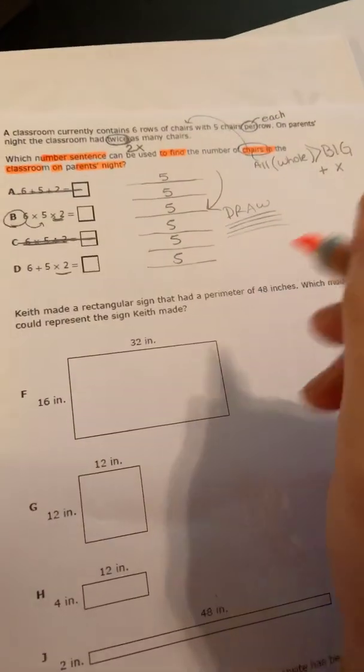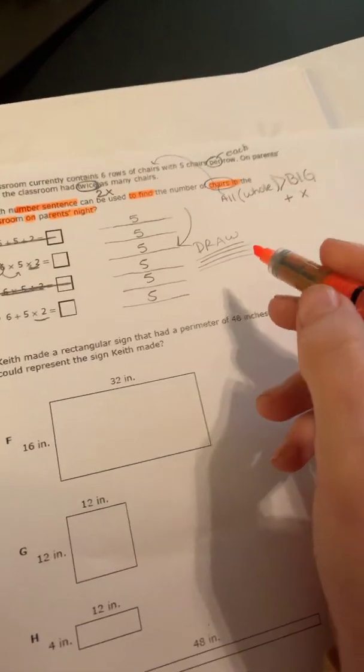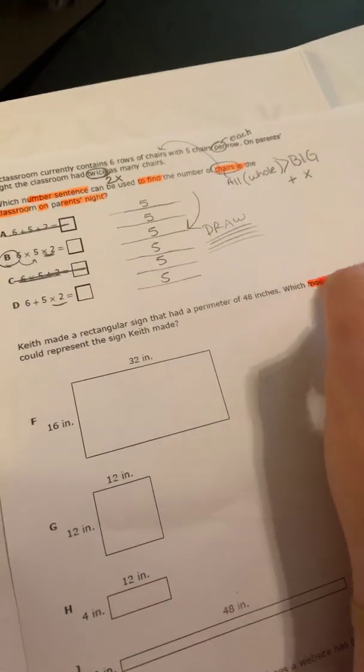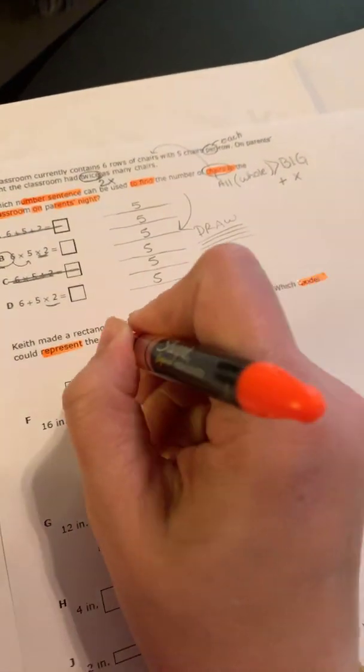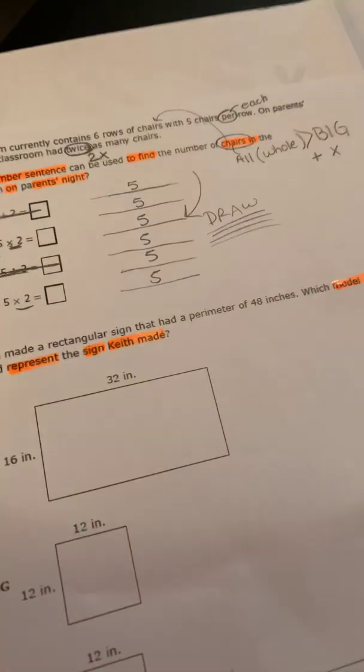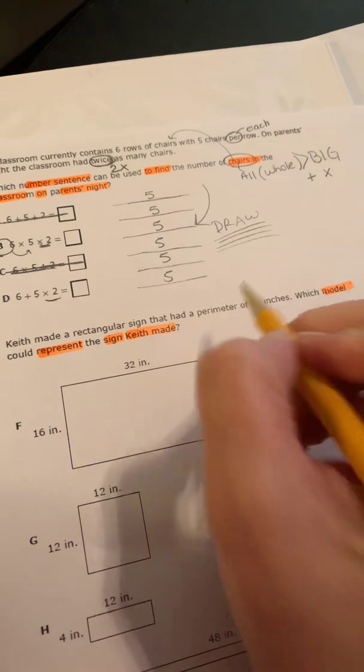All right? Back table or John's table, read us about Keith. So they read. By the way, you don't want one kid reading at a time. You want fluency. You want all the kids reading as much as possible. All right, we're looking for a model to represent the sign Keith made. Well, what do I know about the sign? It's rectangular and it has a perimeter of 48.